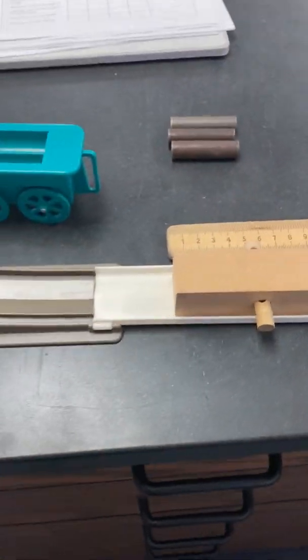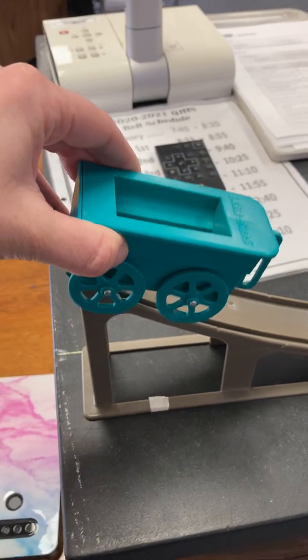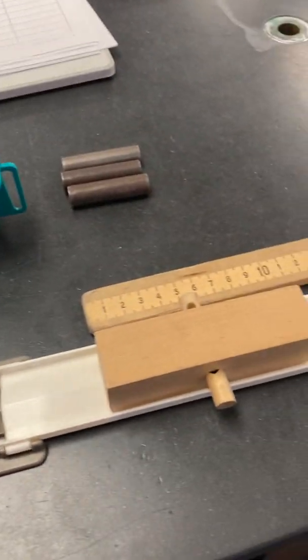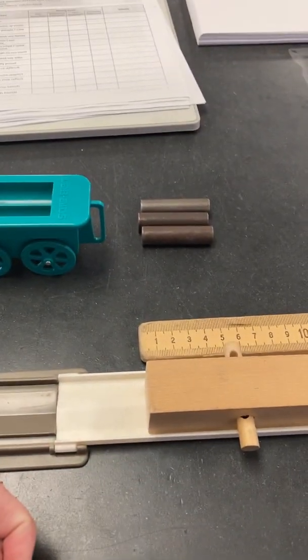For each trial, make sure the back wheels of the cart are lined up with the notch that you're testing, and then make sure your block is always set up at the 5 centimeter mark.